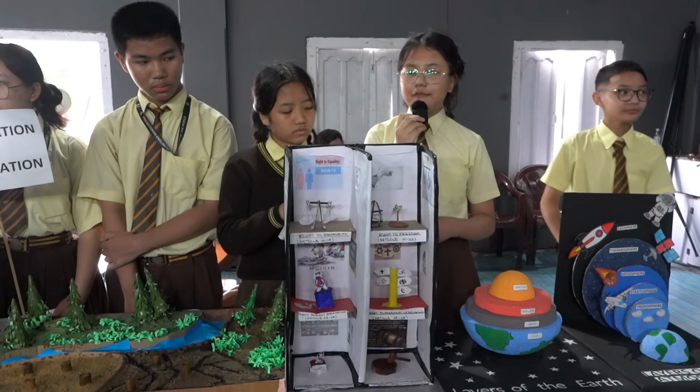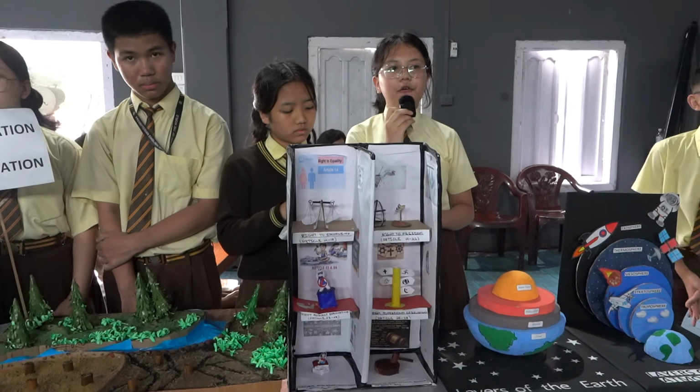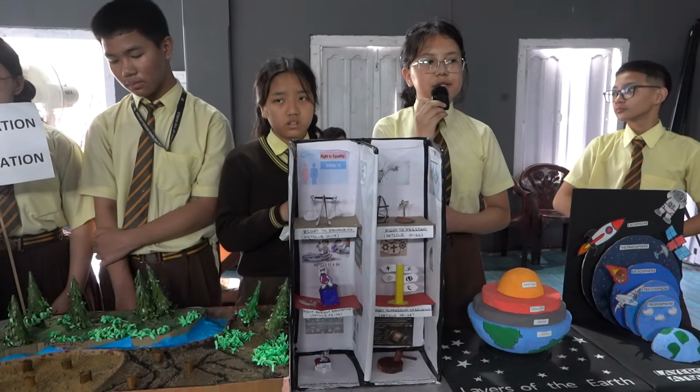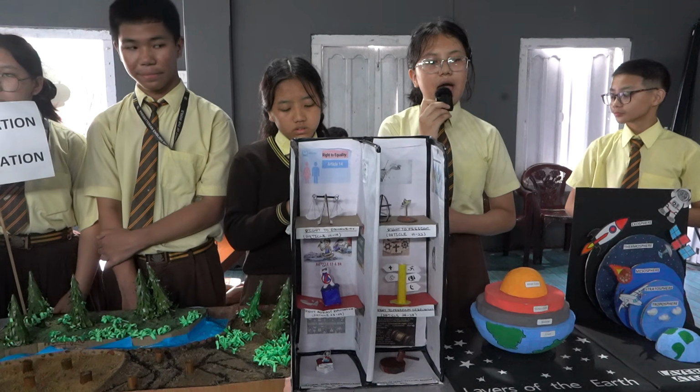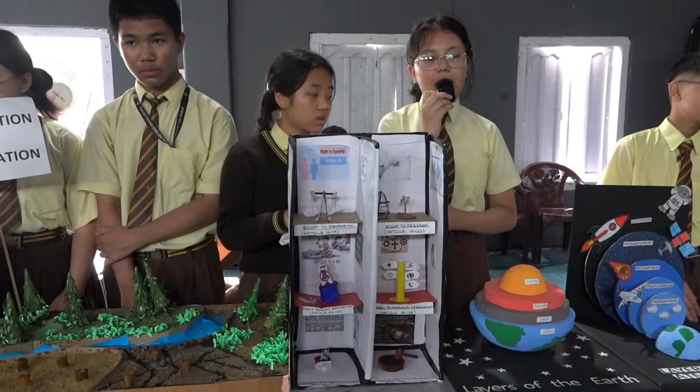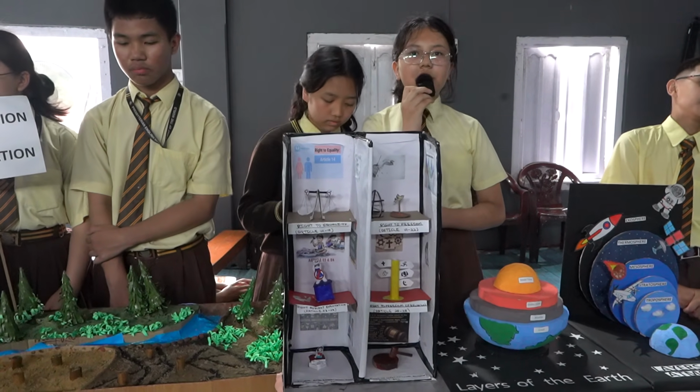The fourth one we have here is the right to freedom of religion. It means that all citizens of India have the right to practice and spread their religion throughout India without any fear or criticism, as the government treats all religions equally.